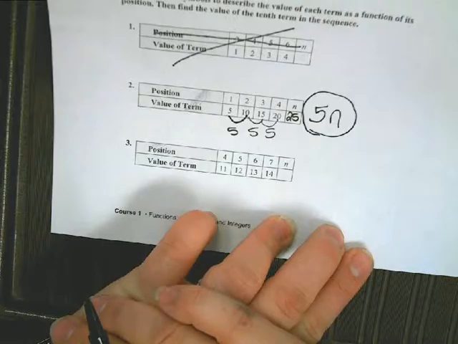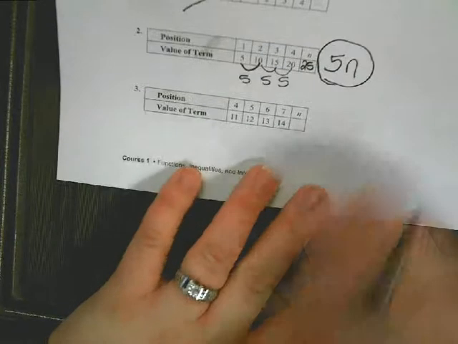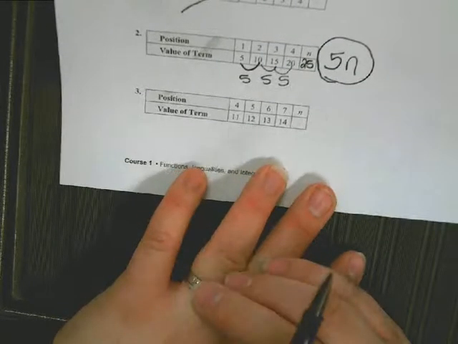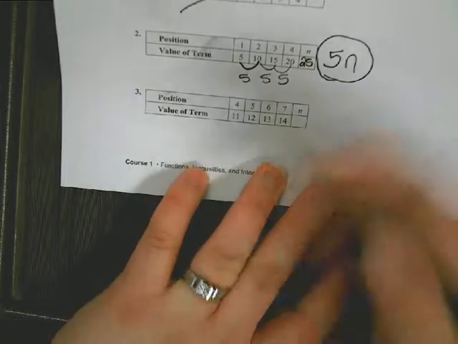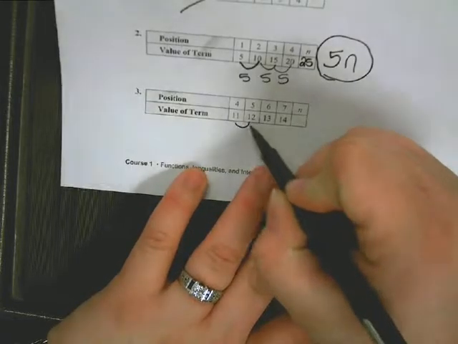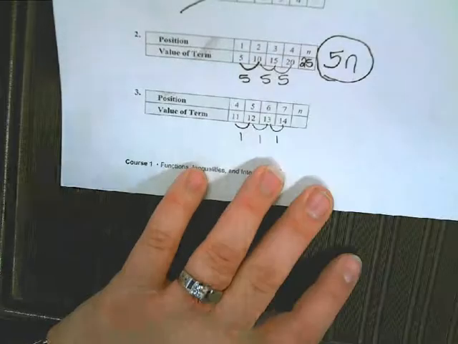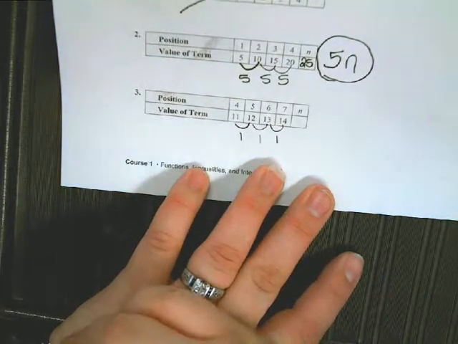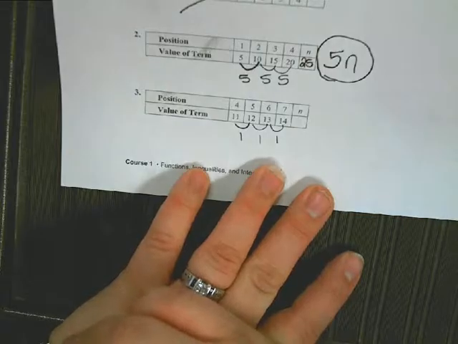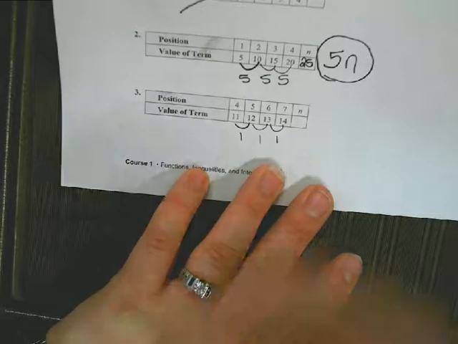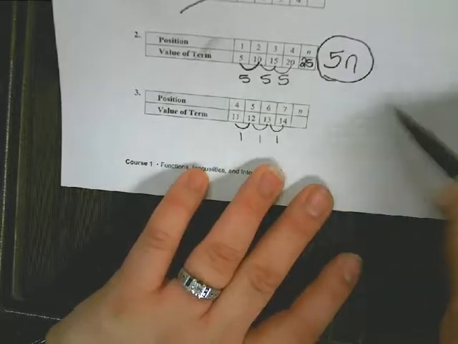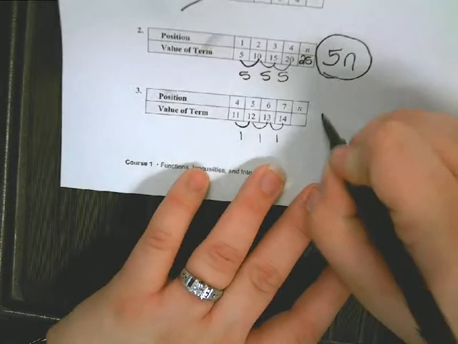Alright, so let's look at number 3. Looking at my value of term, what is this going up by? 1. Going up by 1 each time. And then you put 15 in. So what do I do? Put 15 in the box. Well, not yet. How do I write my expression? I don't have an expression yet. 1n. But now I need to check.